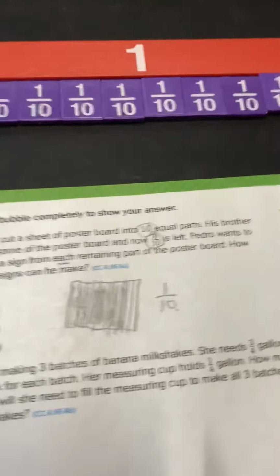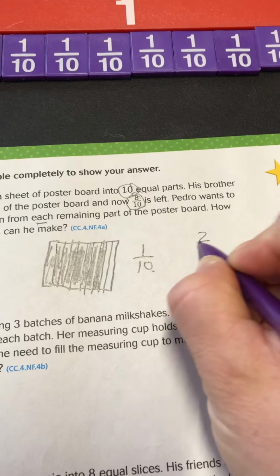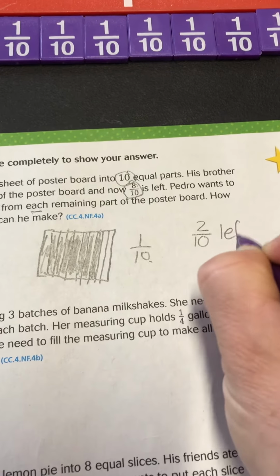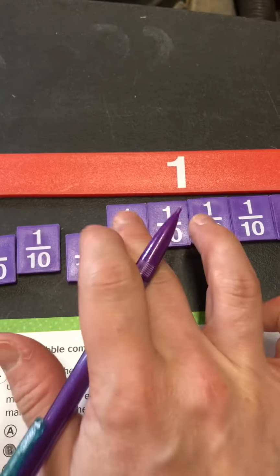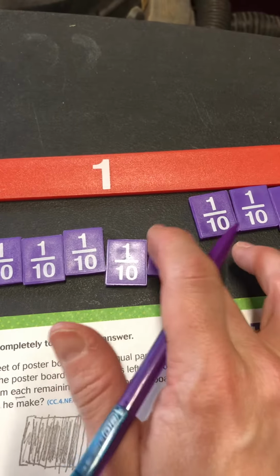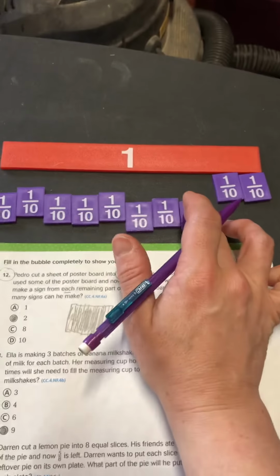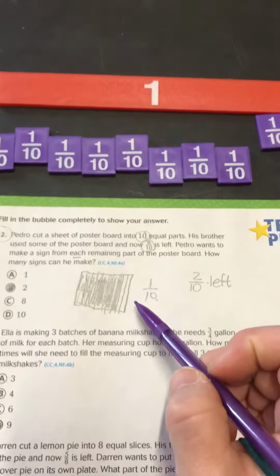Okay, so how much is left? So if I look here, I've got 2/10 left. So we have 2 sections. If I remove 1, 2, 3, 4, 5, 6, 7, 8 out of my total here, I would have 2 pieces left, 2/10 left of our board.